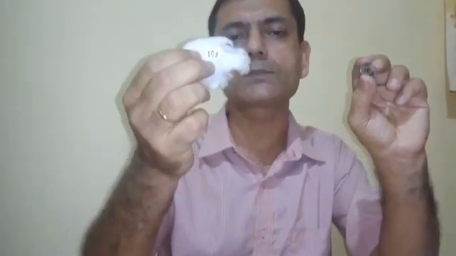Why is that so? Because the steel piece is very compact, but the cotton being fluffy is occupying more space. So even though the mass may be same, the volume may be different. And why does that happen? Because the densities are different. This is more dense, this is less dense.